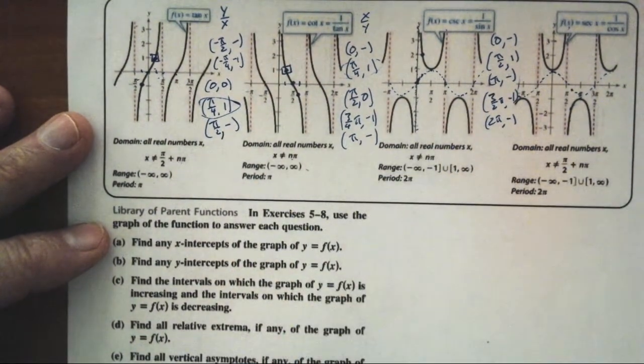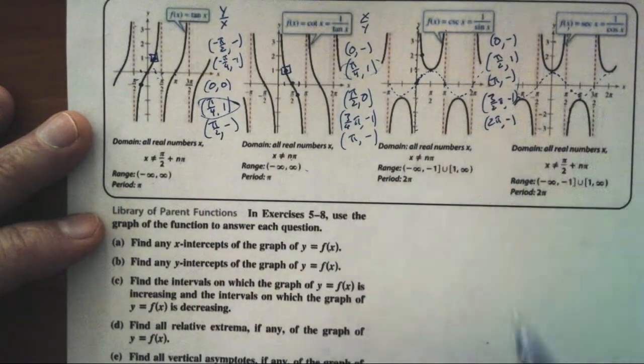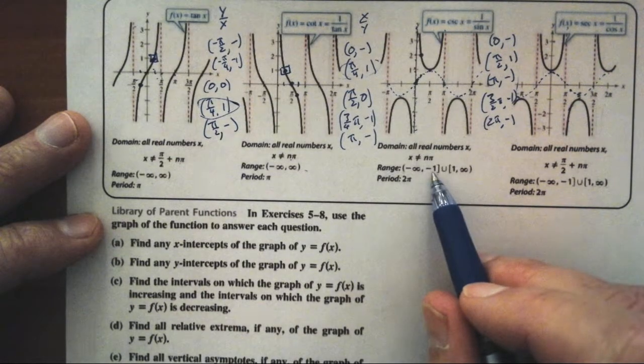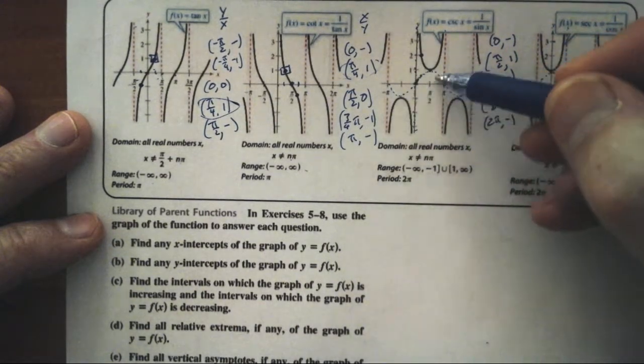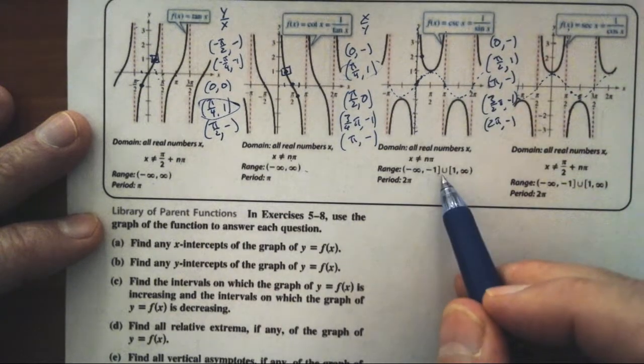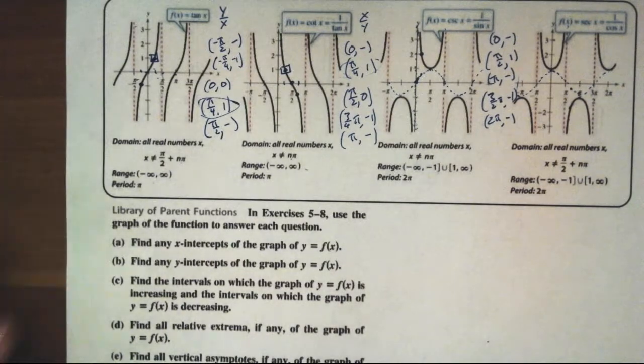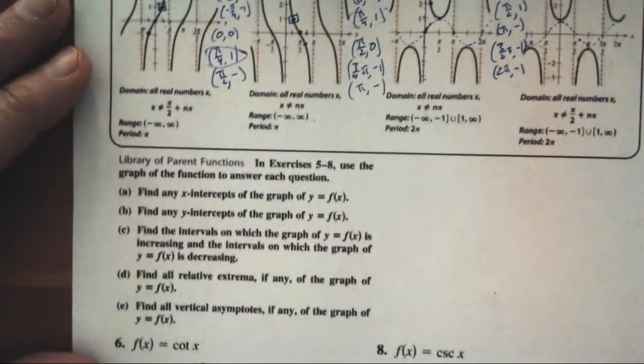And very, very similar discussions for cosecant and secant. Notice the range is affected here. The range can only be from negative infinity to negative 1, and 1 to infinity. There's always a no man's land in between here. We can't be between negative 1 and 1. Same for secant. Okay, let's get started.